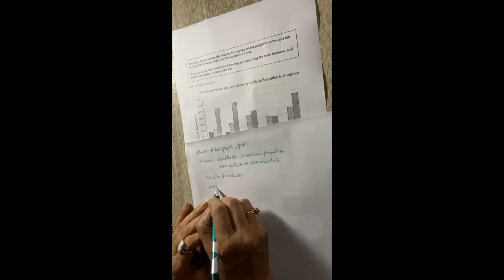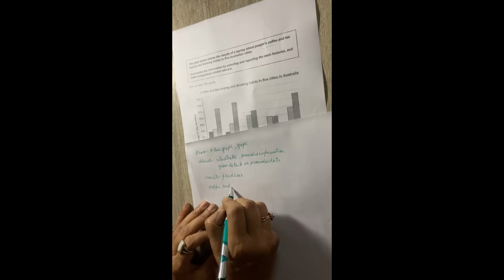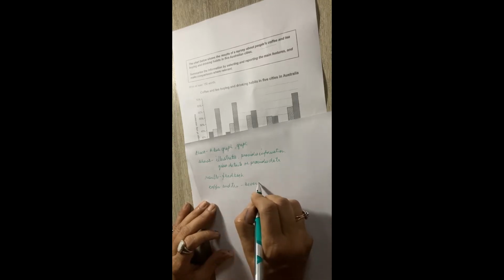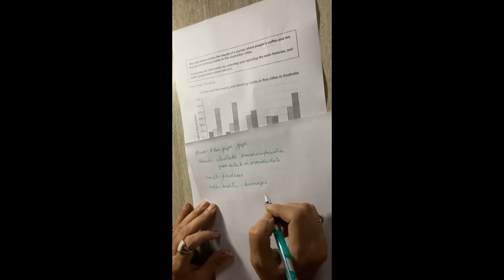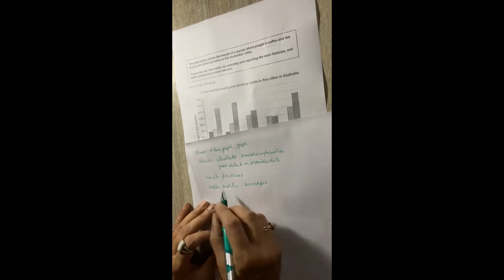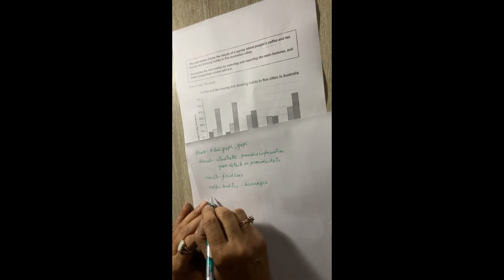We can also say beverages, beverages, right? Beverages of 5 Australian cities. So these we can also say that in different cities, or we can also say 5 cities of Australia.